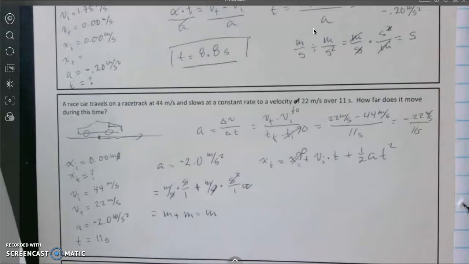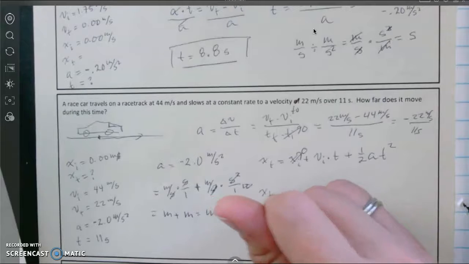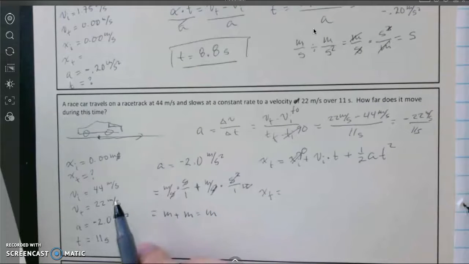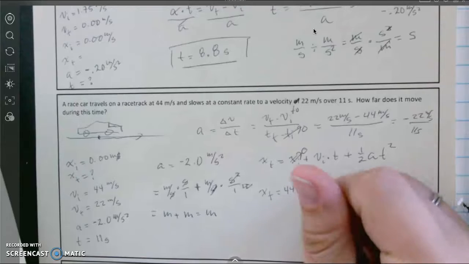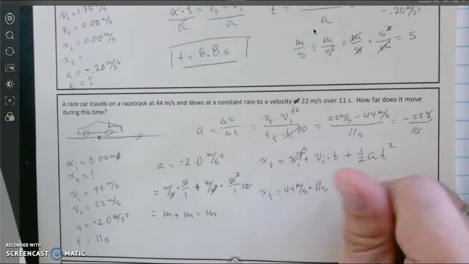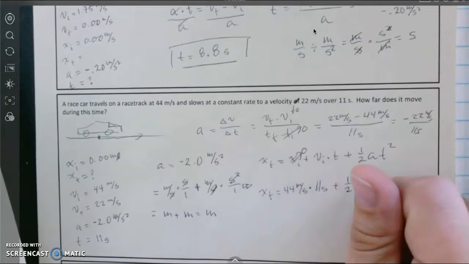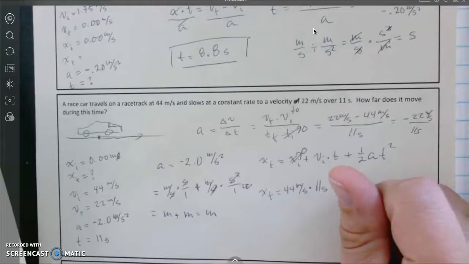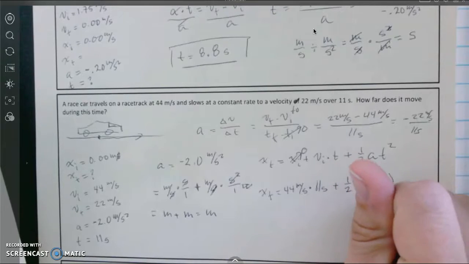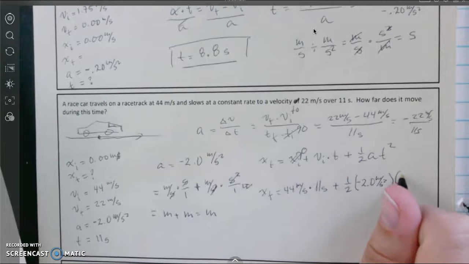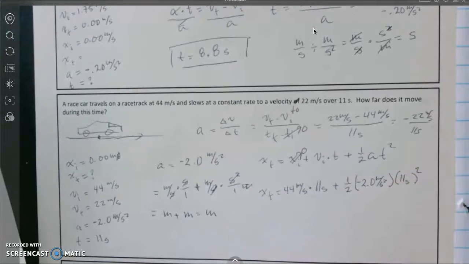Now let's plug in our numbers. So x final is equal to velocity initial, which is 44 meters per second, times time, which is 11 seconds, plus 1/2 times our acceleration, which is negative 2.0, times time, 11 seconds, squared.